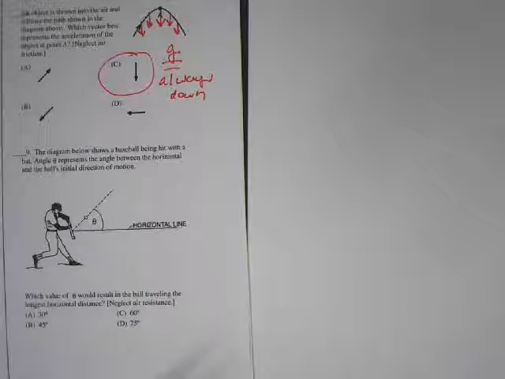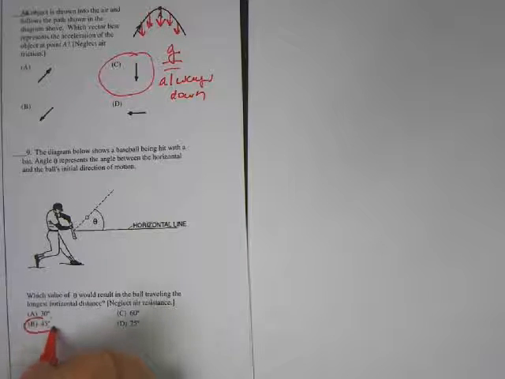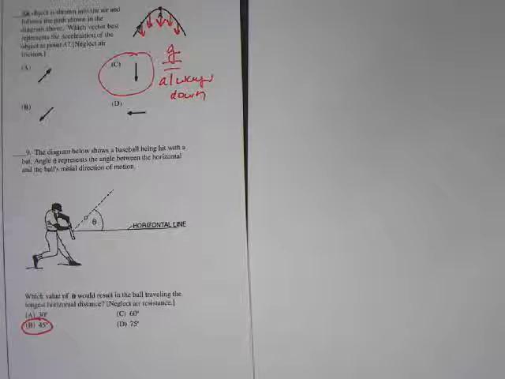Okay, number 9. The diagram below shows a baseball being hit with the bat. Angle theta represents the angle between the horizontal and the ball's initial direction. Which value of theta would result in the ball traveling the longest horizontal distance? So 45 degrees is the longest horizontal distance no matter what. And then we know that the complementary angles, like 30 and 60, ones that add up to 90, would go the same distance. But it's always going to go the farthest at 45 degrees.